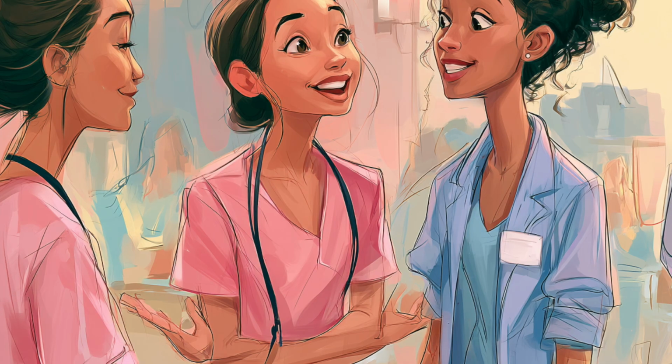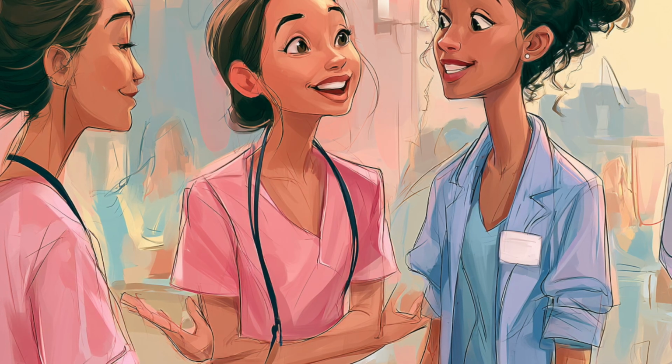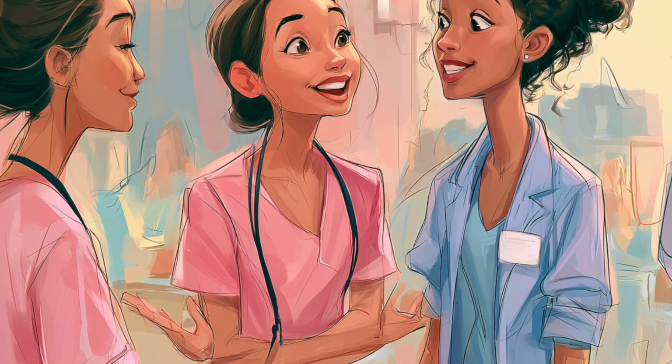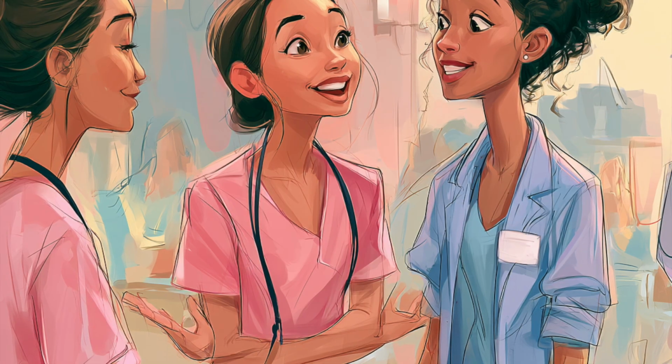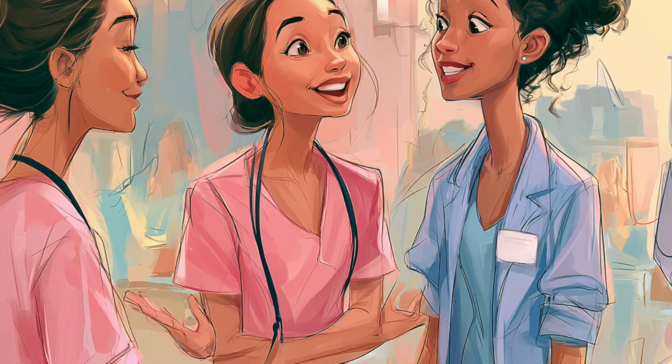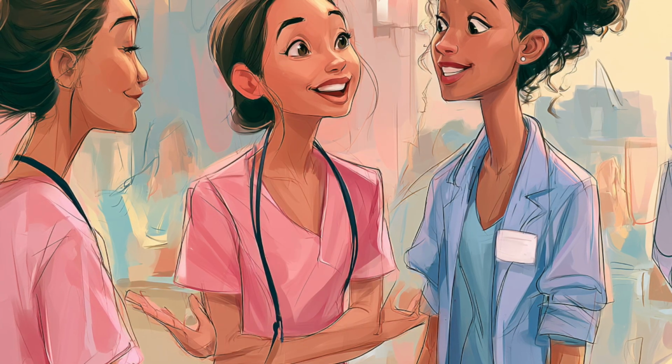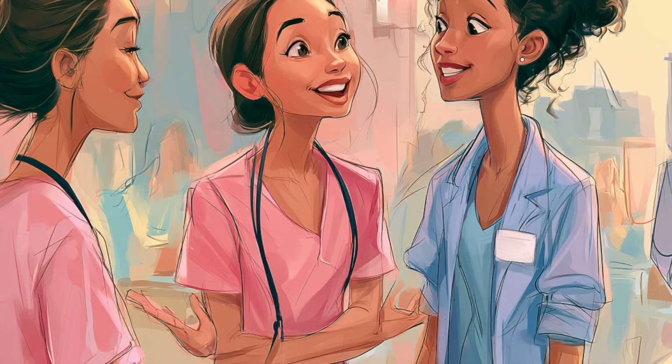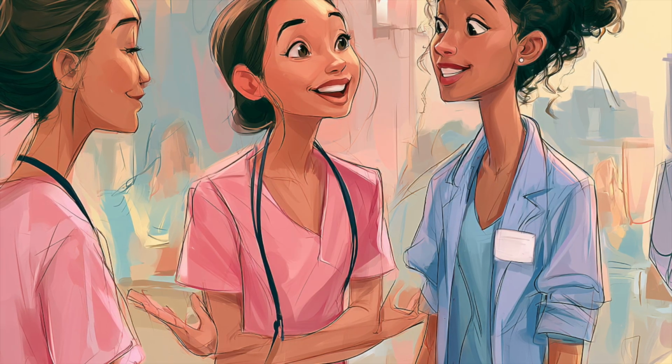Reassess airway. Is the patient vomiting? Are there secretions? Is suction needed? Reassess level of consciousness. Is the patient waking up? Are they confused, anxious, or agitated? Reassess vital signs. Monitor heart rate, blood pressure, respiratory rate, oxygen saturation, and pain level.